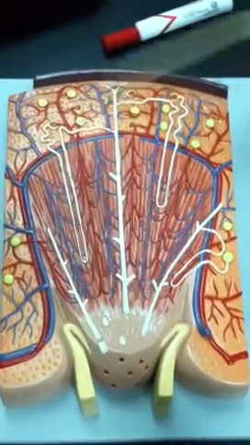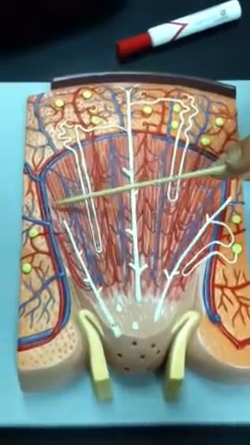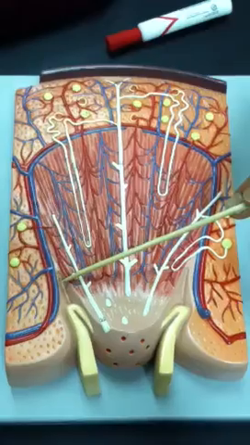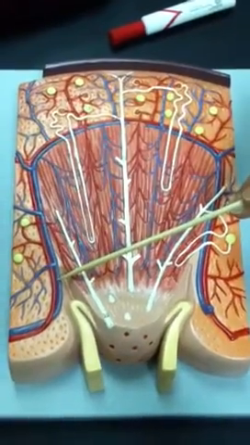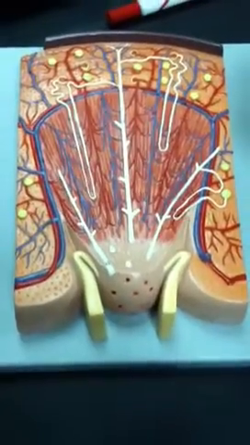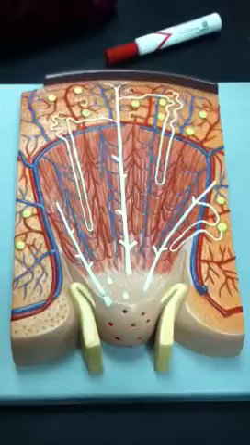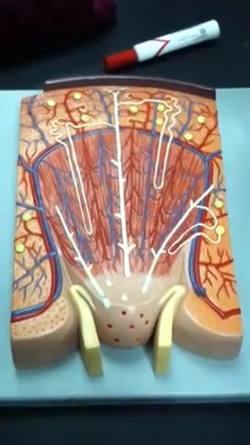Cortico-radiate vein. Arcuate vein. Interlobar vein. We skip the segmental and go direct to renal vein. That's not bad. Yeah, but you'll have to know that not only for here, but for lecture also.